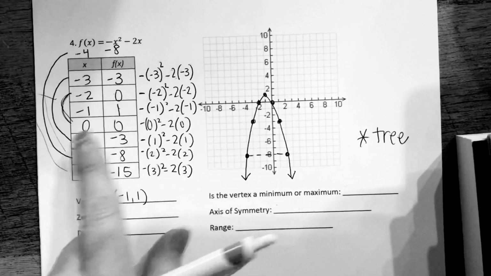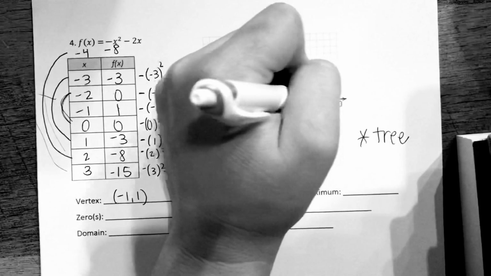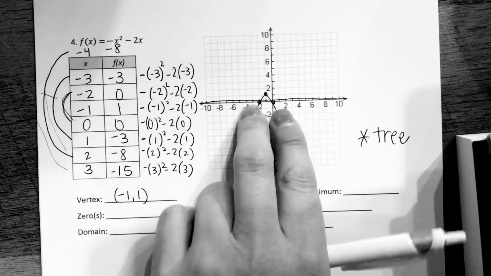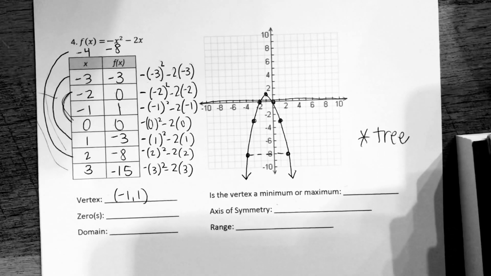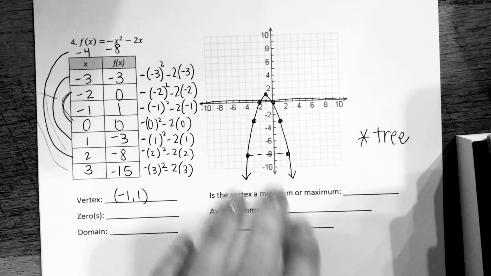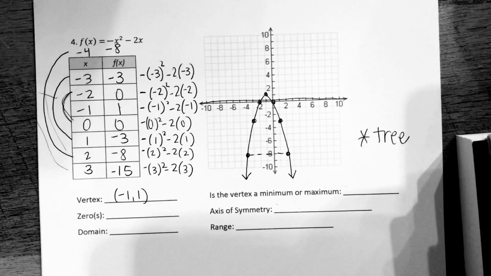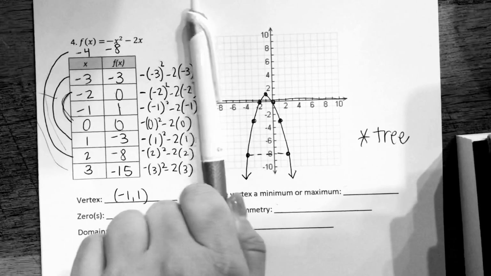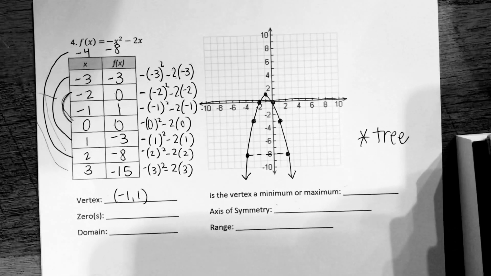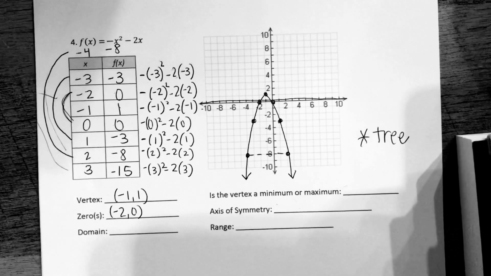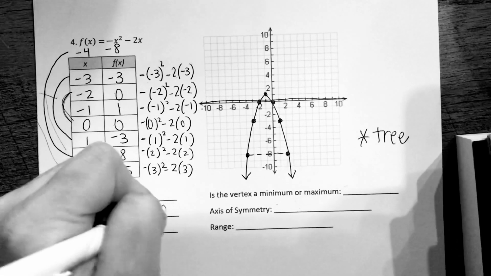The zeros are going to be where I cross my x-axis. This is always what a 0 refers to. And on this graph, this is the first time we're seeing it cross twice, and that is 100% okay. And just to remind you, just because it crosses the x-axis twice does not mean that it is not a function, because our test for functions is a vertical line test. So my zeros are going to be negative 2, 0, and 0, 0.